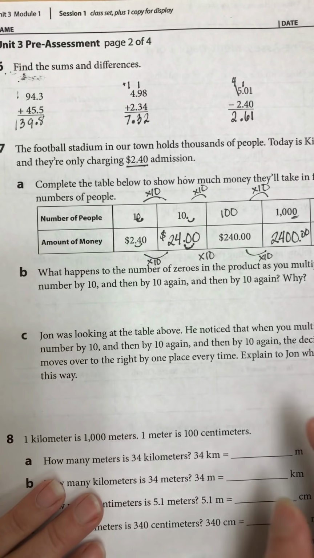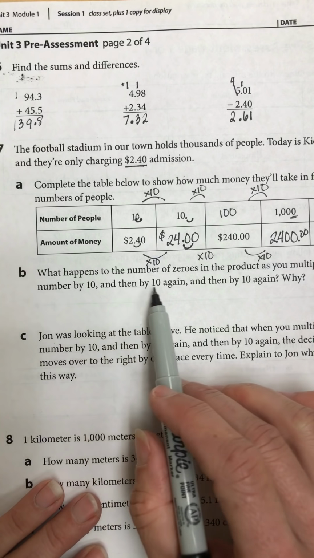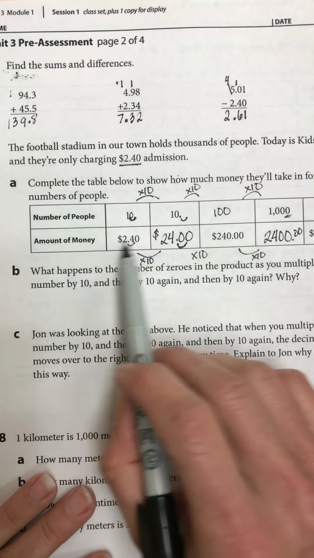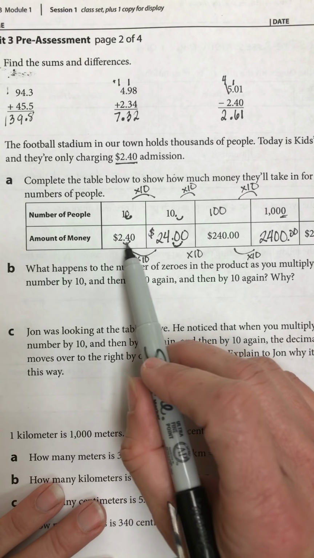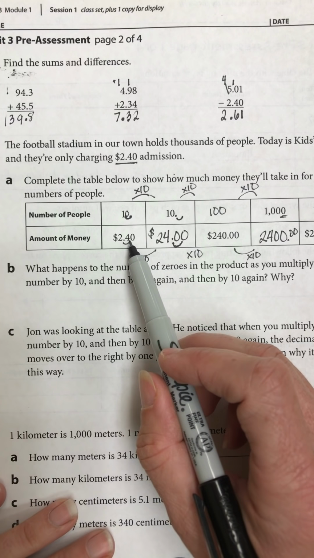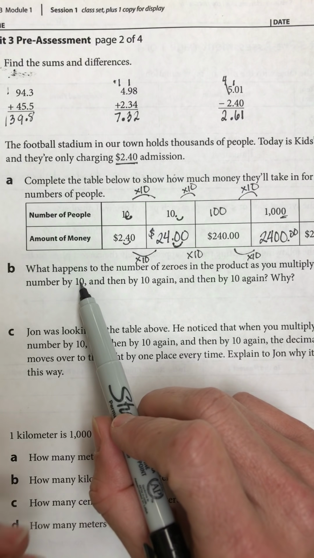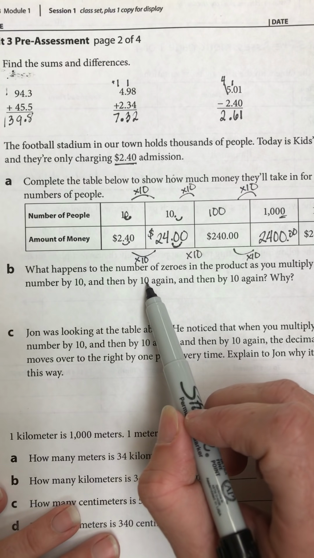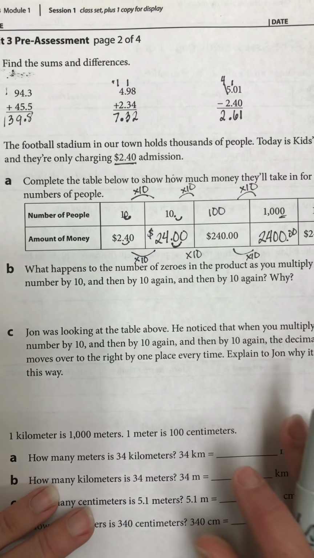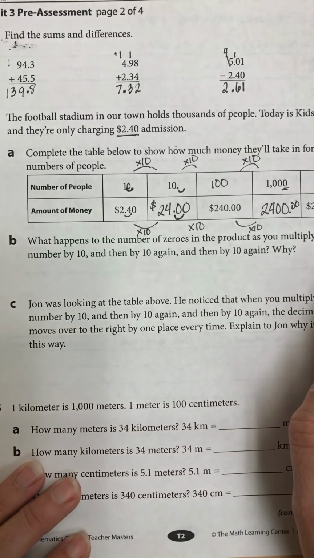What happens to the number of zeros in the product as you multiply a number by 10, and then by 10 again, and then by 10 again, and why? Well, we discussed up here, every time we multiply by 10, we're increasing it 10 times greater, which moves it over one place value. We multiply by 10 again, we move it over another place value, and 10 again. So I'm not going to go ahead and write the description, but I think after watching the table, you get the idea.